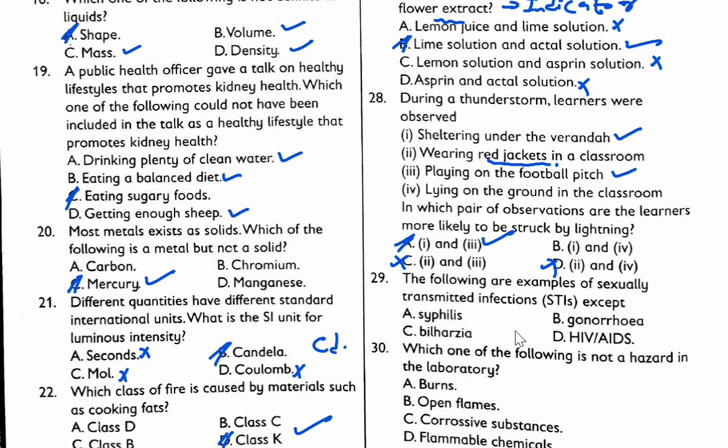Number 29. The following are examples of sexually transmitted infections, STIs, except: syphilis, gonorrhea, bilharzia, HIV/AIDS. So syphilis, this is an STI, also gonorrhea, also HIV. What about bilharzia? This is not true. Bilharzia is not sexually transmitted, and therefore the answer is C.